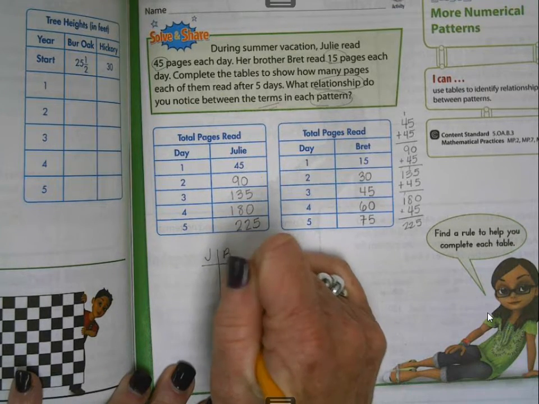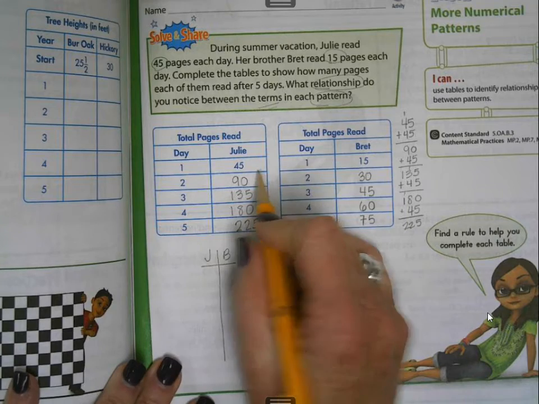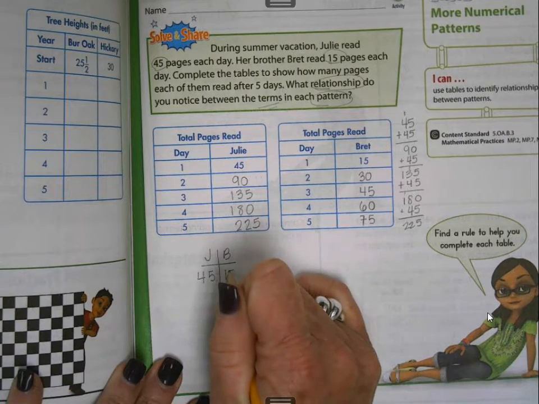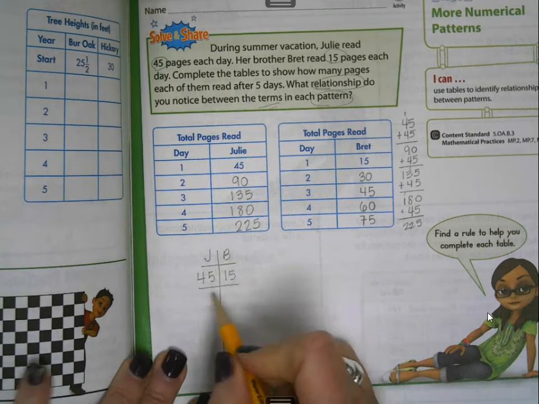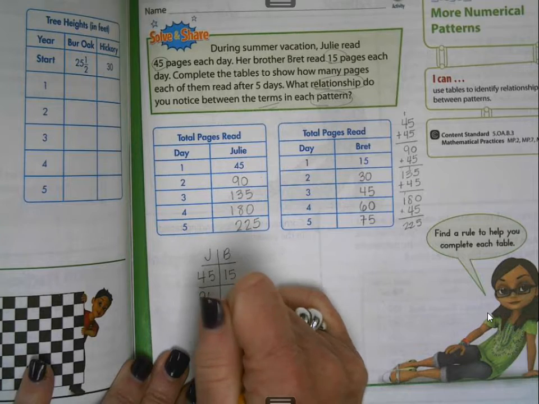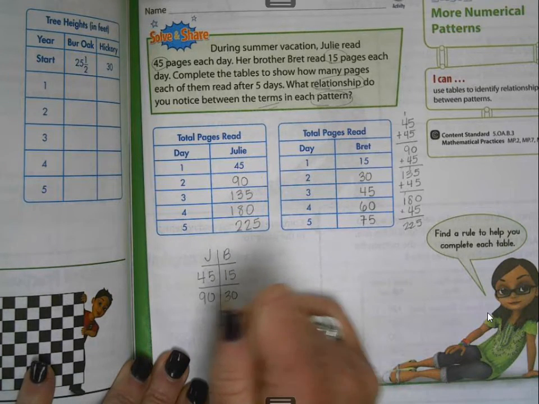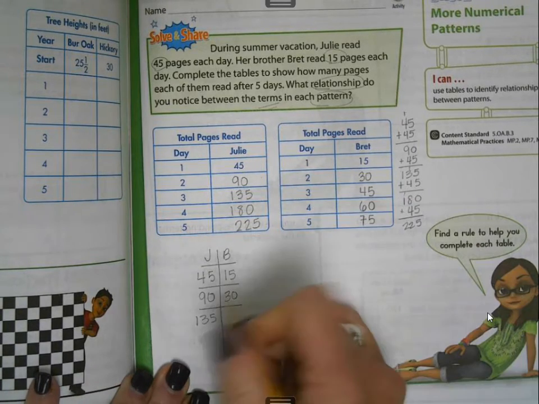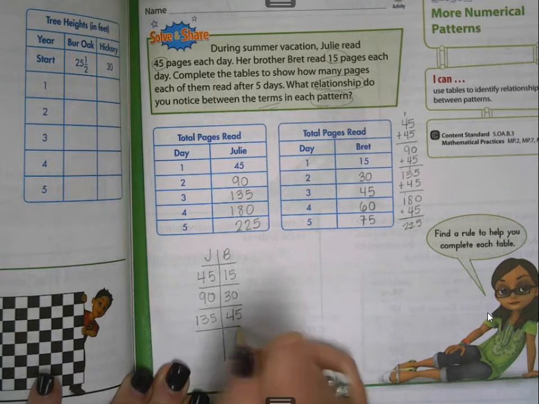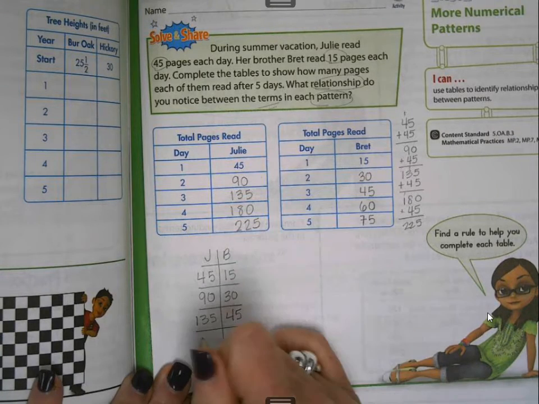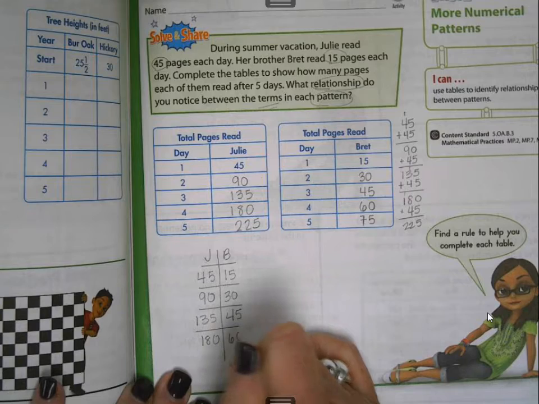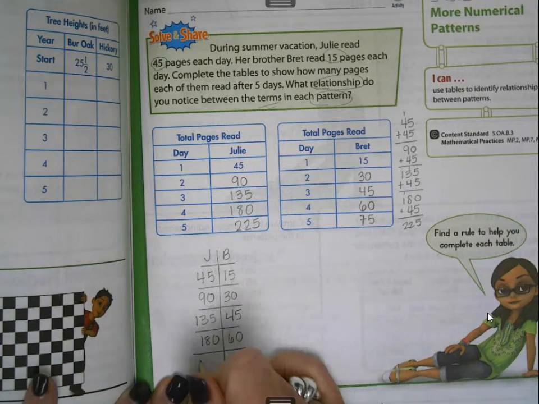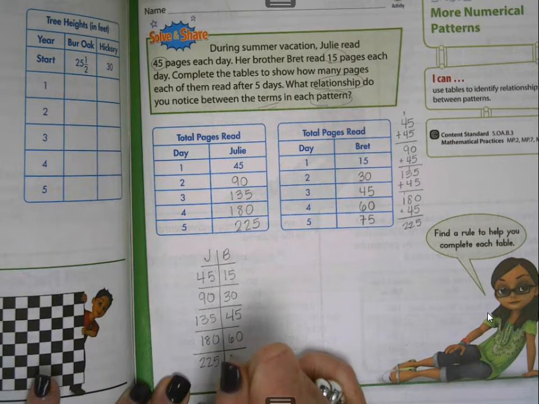This is going to be Julie. This is going to be Brett. So the first set of terms on day 1, Julie read 45, Brett read 15. Day 2, Julie read 90, Brett read 30. Day 3, we have 135 compared to 45. Day 4, we have 180 for Julie, 60 for Brett. And the last corresponding terms are day 5. Julie read 225 pages, Brett 75.